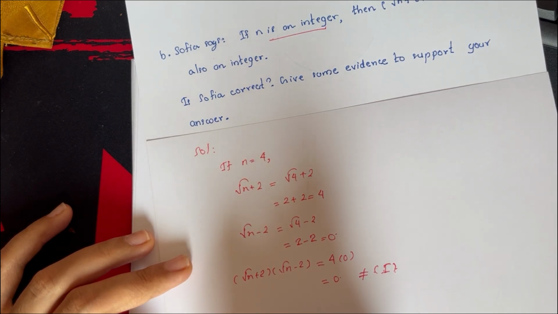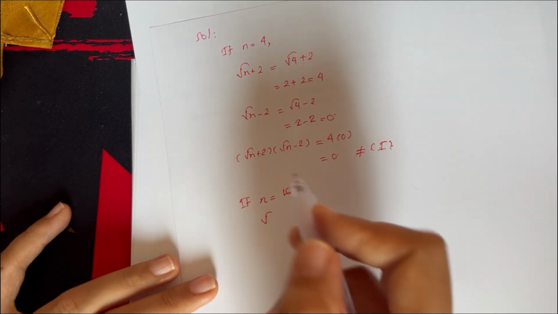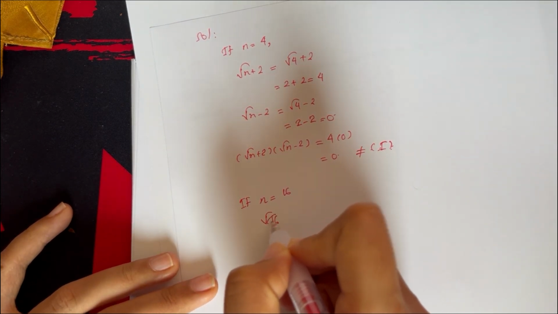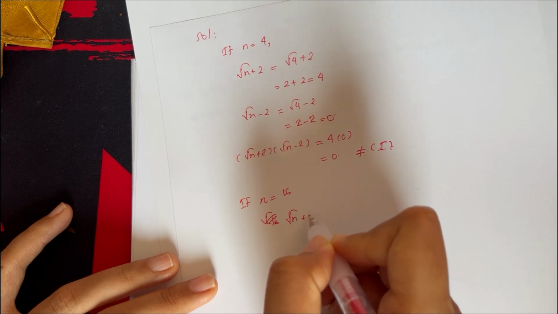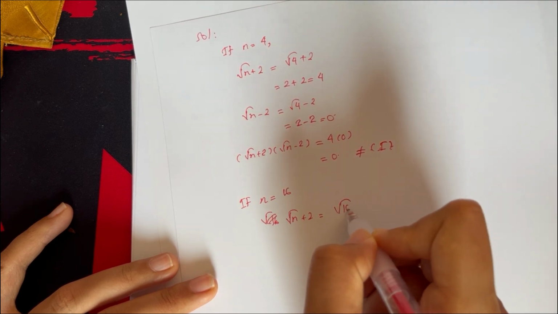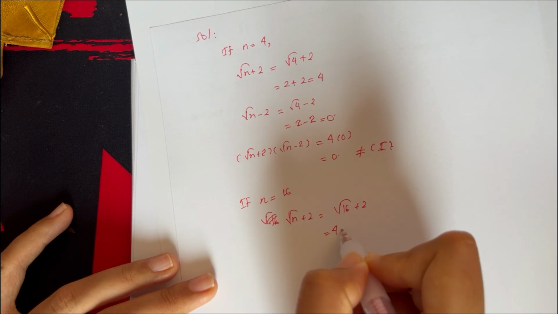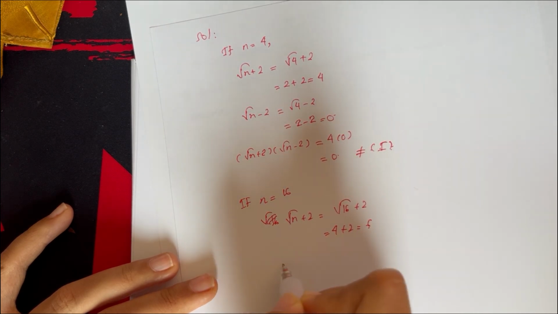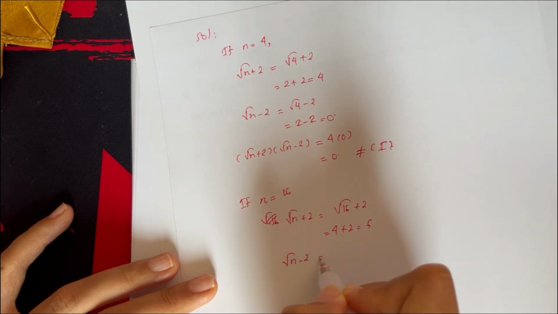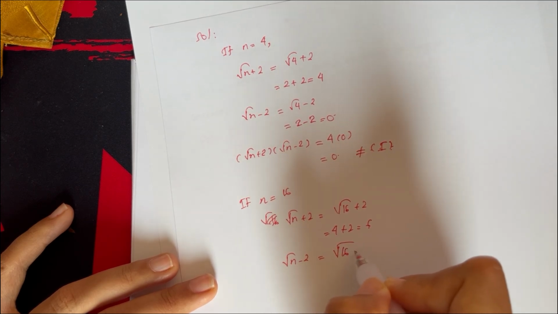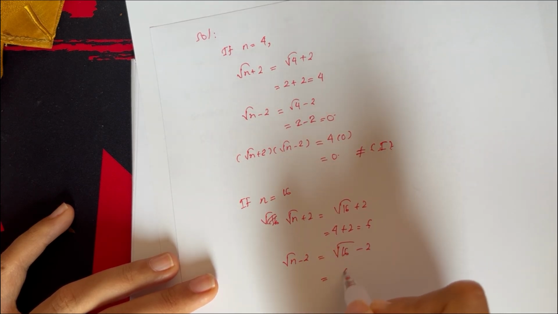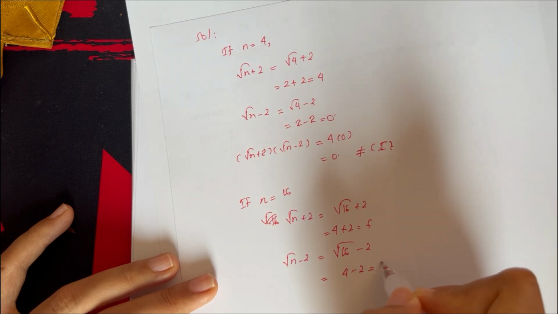If n equal to 16, root n plus 2 equal to root 16 plus 2 equal to 4 plus 2 equal to 6. Root n minus 2 equal to root 16 minus 2 equal to 4 minus 2 equal to 2.